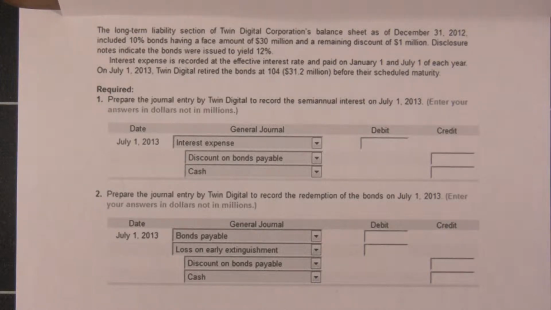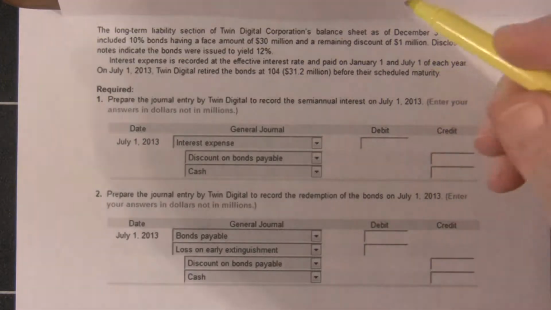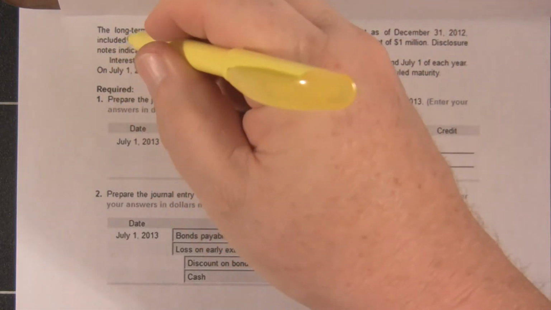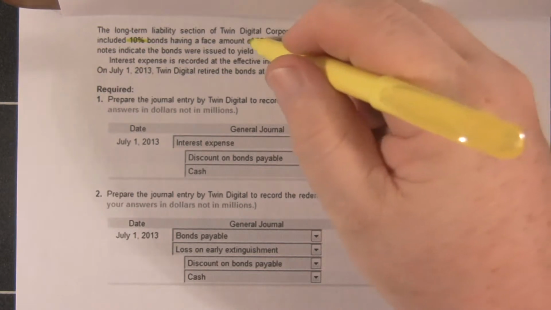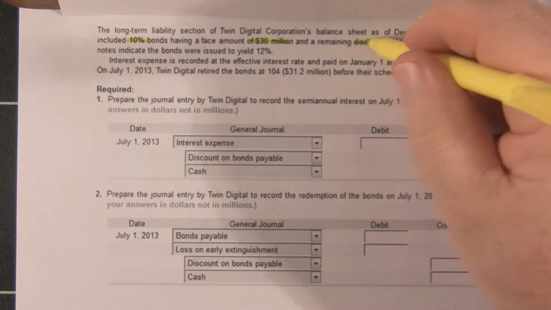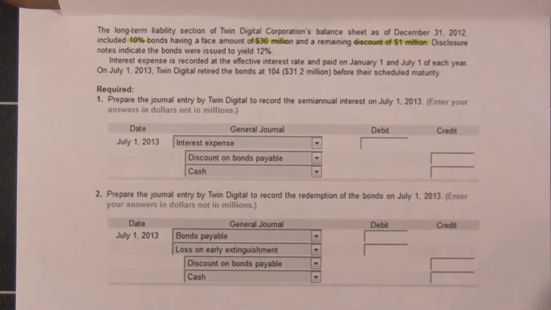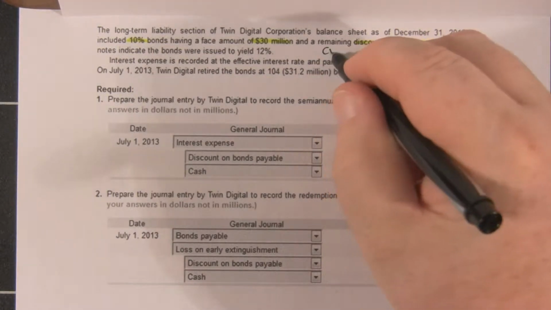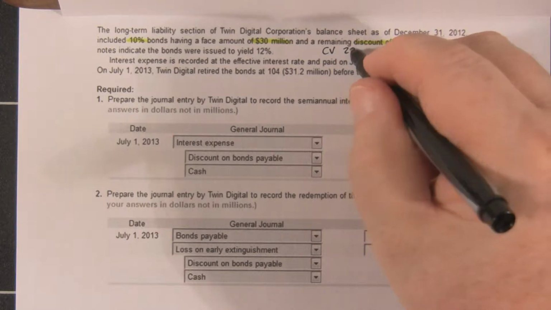Okay, and yet another bond problem, and as always, I'm going to start by reading it carefully to make sure I know what we're talking about. Balance sheet 3112, 10% bonds, face amount of 30 million, remaining discount of 1 million. Let me make a note of that. So my carrying value is 29 mil.